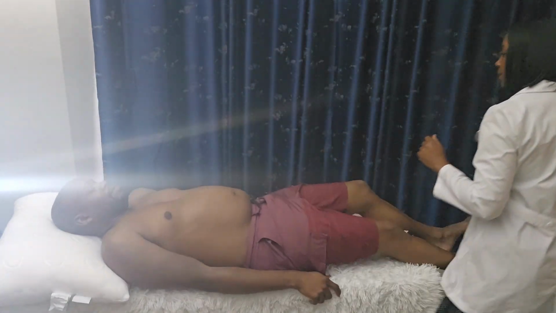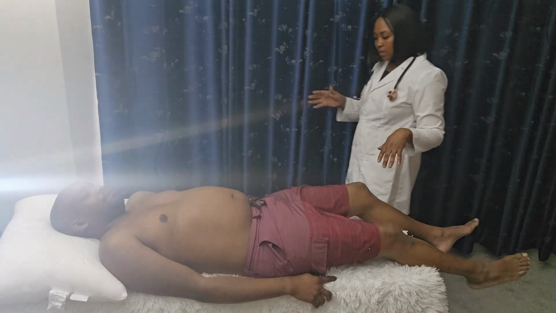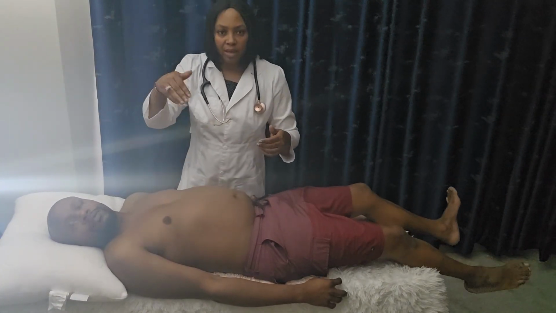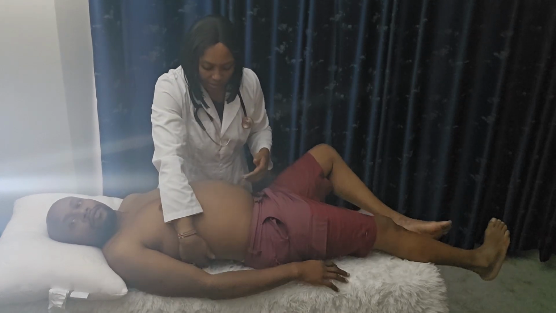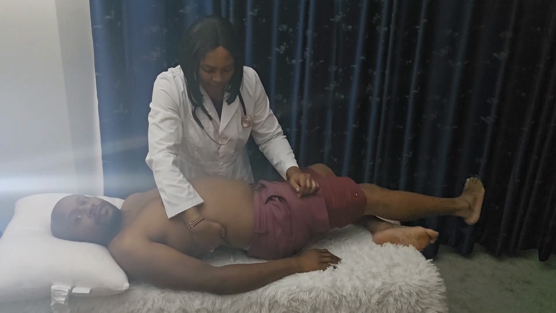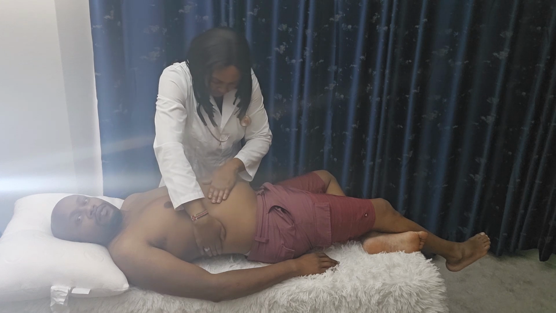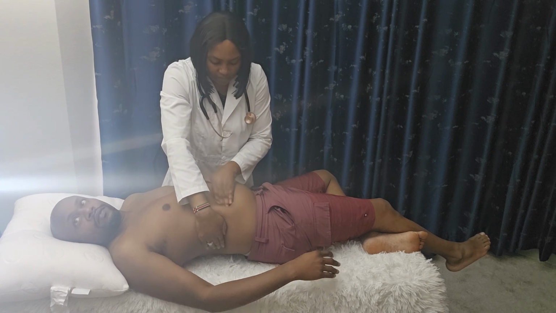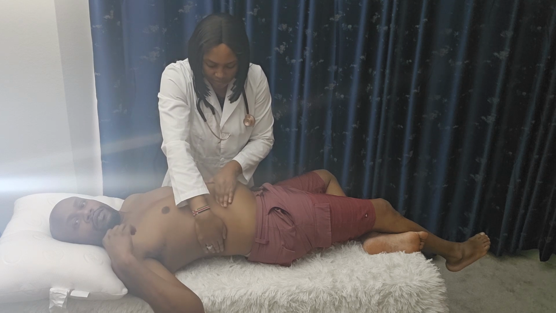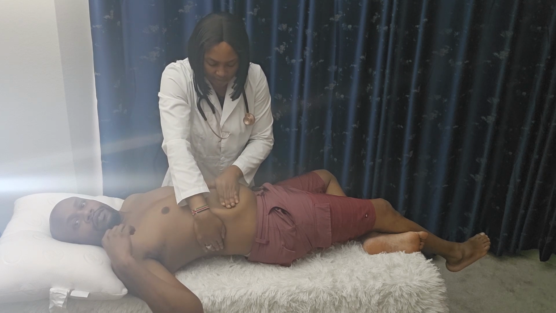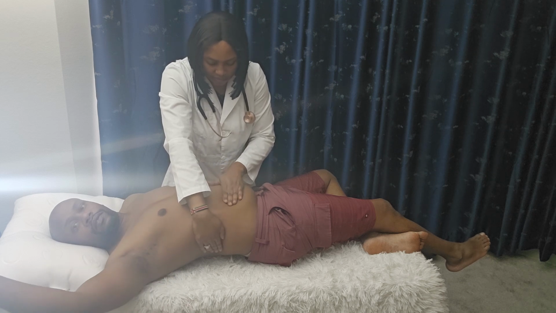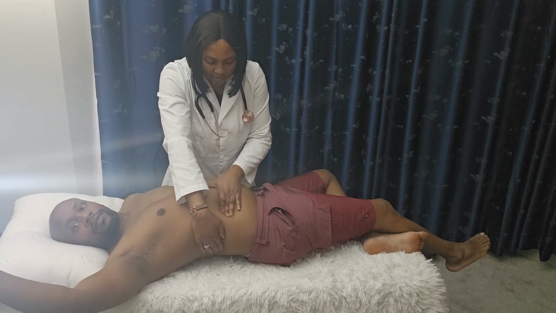Okay. So I'm going to come this way to palpate for the spleen. I'm going to put one hand on my hand, trace it up so that I can be able. That's fine. Okay. I can feel the spleen, right? All right.